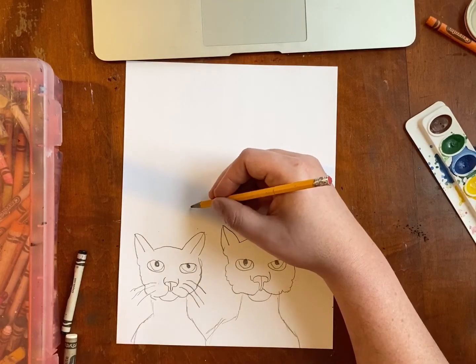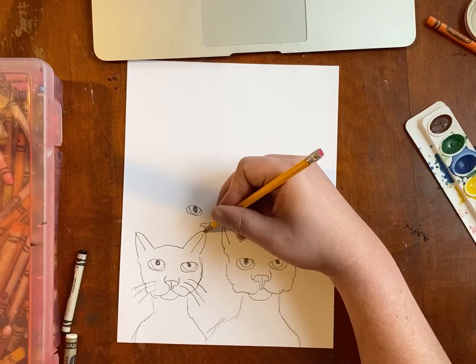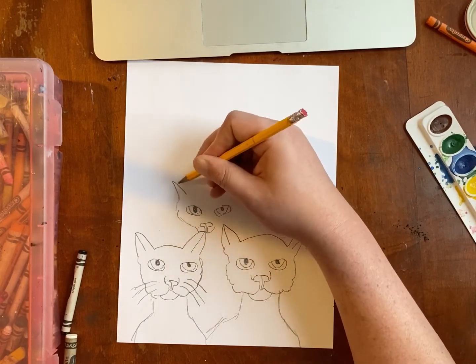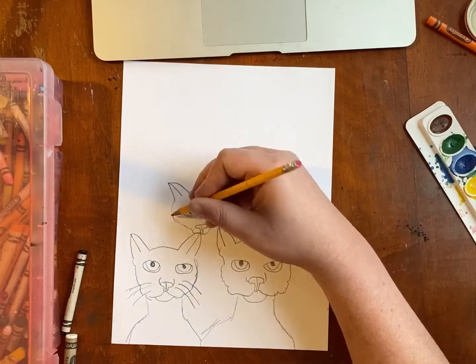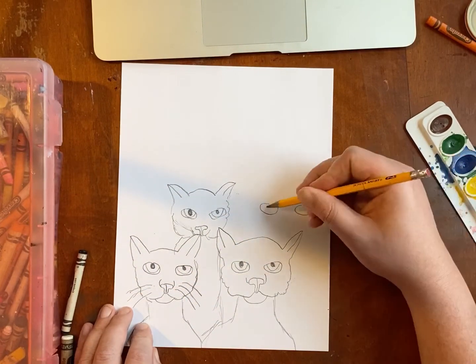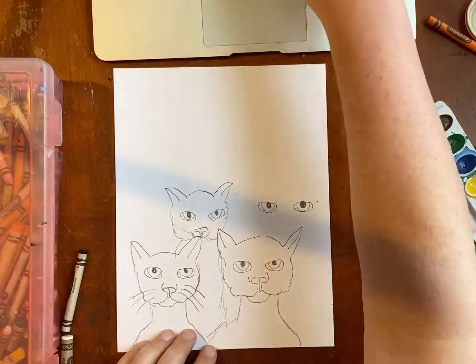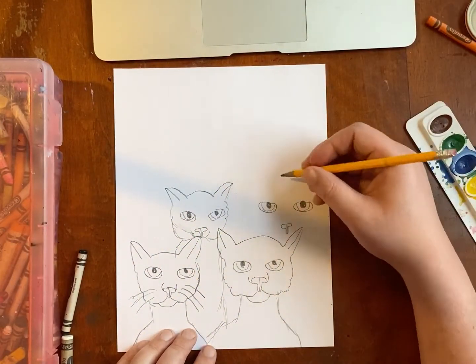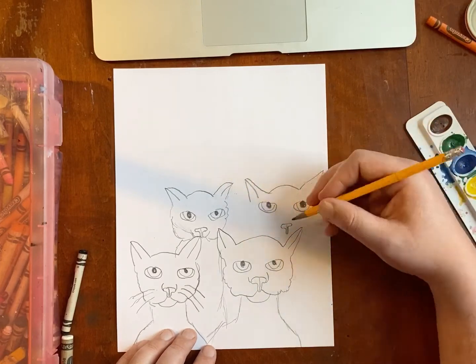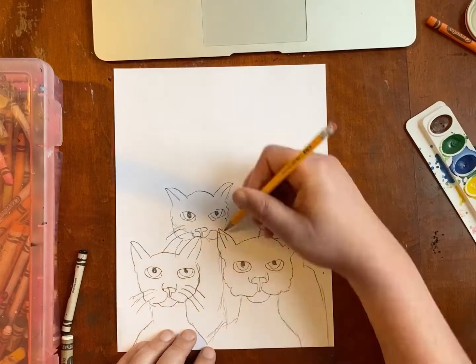After I'm done with the first couple cats, 2-3 cats in the front, I'm going to make some cats behind them. And I'm going to start doing the same way. I'm going to follow those directions for the cat head. But when I'm done with that, I am going to make the rest of their bodies going behind the first two cats. So the first two cats overlap the second two cats.